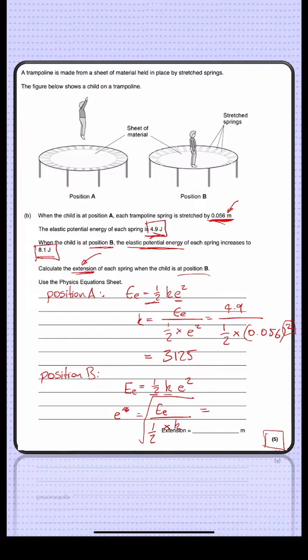So let's put all our numbers in. What do we have? We've got elastic potential energy as 8.1, don't we? So we're going to do 8.1 divided by half times spring constant, which we just calculated as 3,125. And then don't forget to square root that all at the end. And then when you square root all of that, yes, someone's got it. Well done. Final answer should be 0.072 meters.